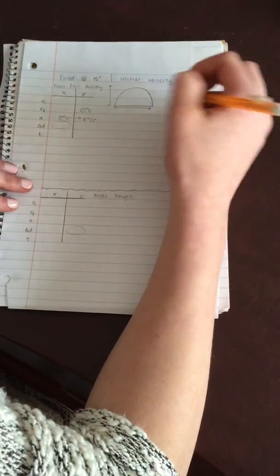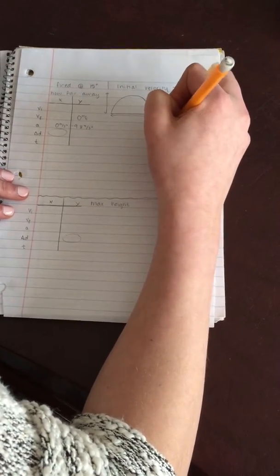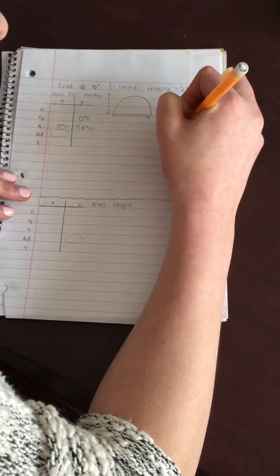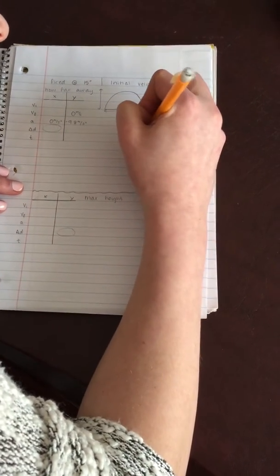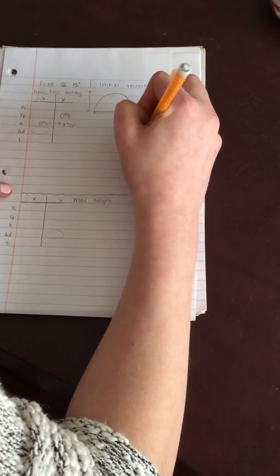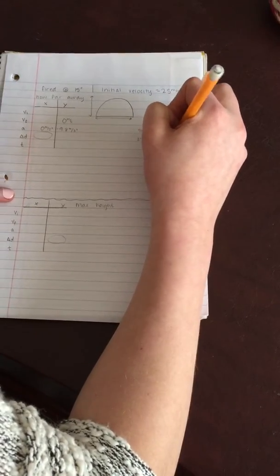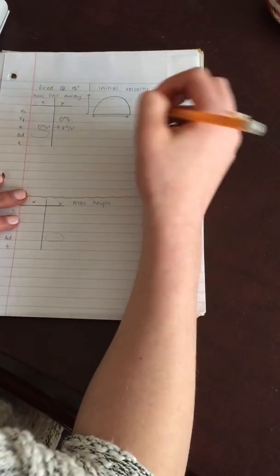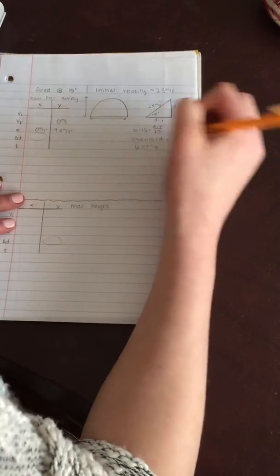So we have sine of 15 equals DIY over 25. If we multiply that out, we get 25 sine 15 equals DIY. Then if we do the math, we get 6.47 meters per second. We can fill that in our chart.